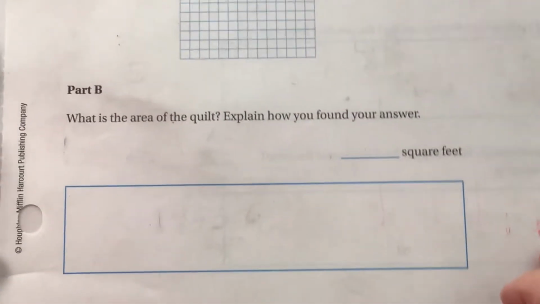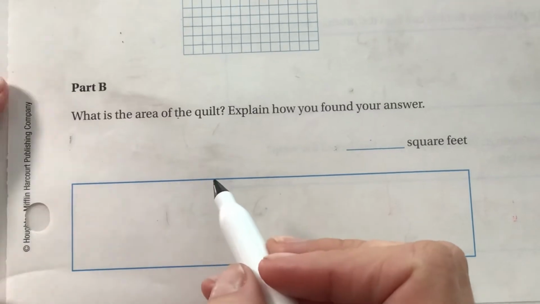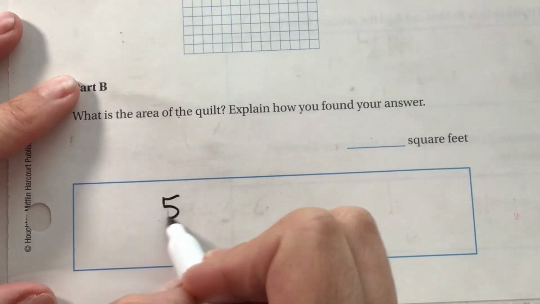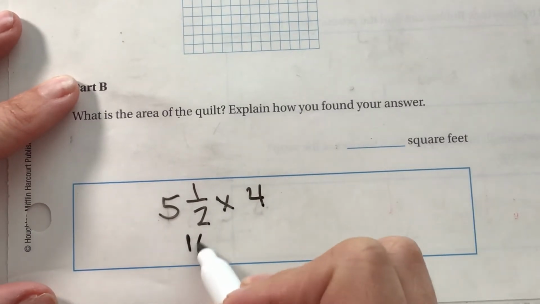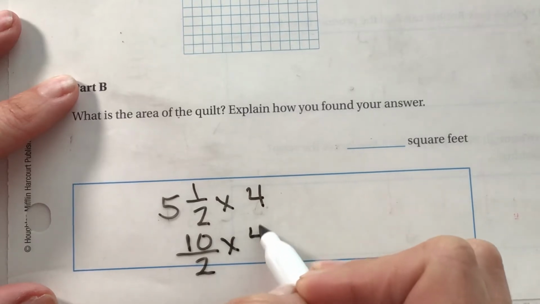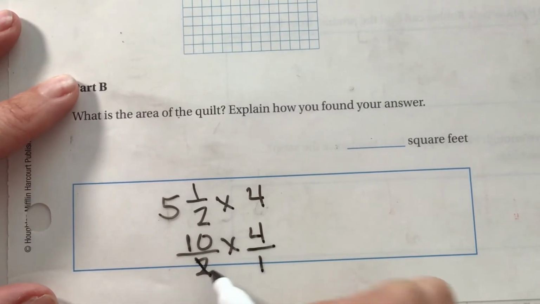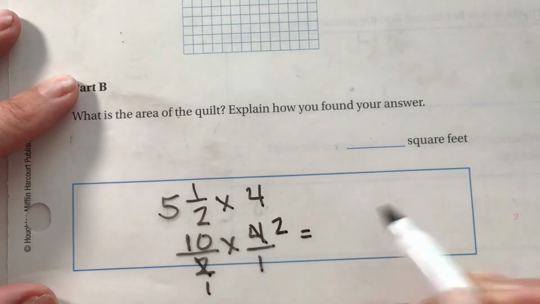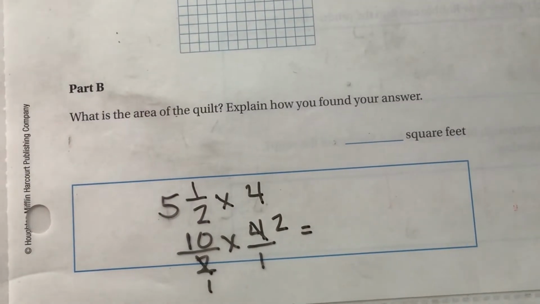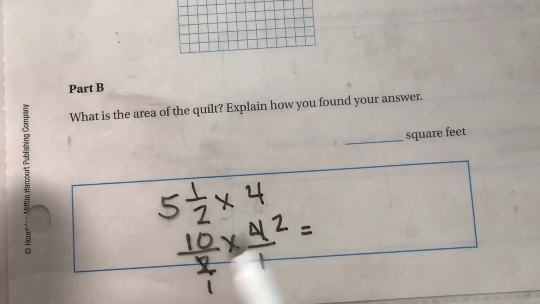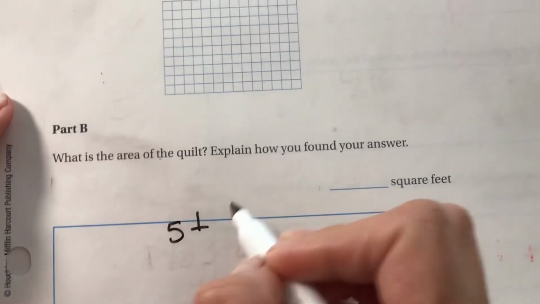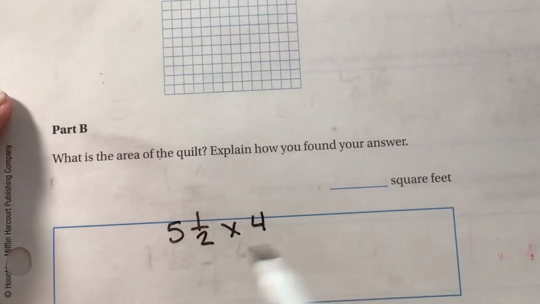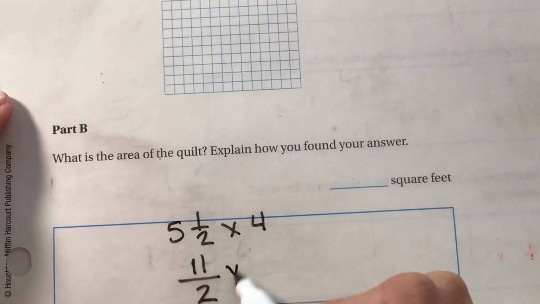So I want to figure out what the area of the quilt is. So remember, area is length times width. They gave me the dimensions, 5.5 times 4. Oh, wait a minute, did I do that right? 5.5 times 4. Oh, I did that wrong. I'm so sorry. It's supposed to be 11/2. My bad. 5.5 times 4 is 11/2. There we go. Now we got it.